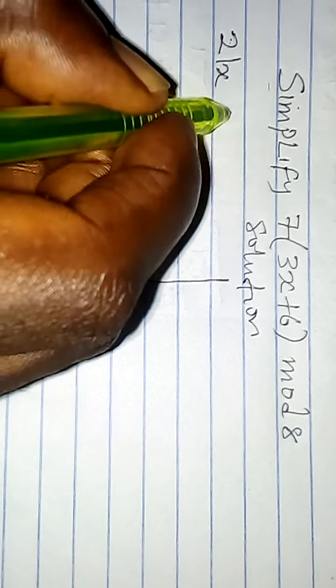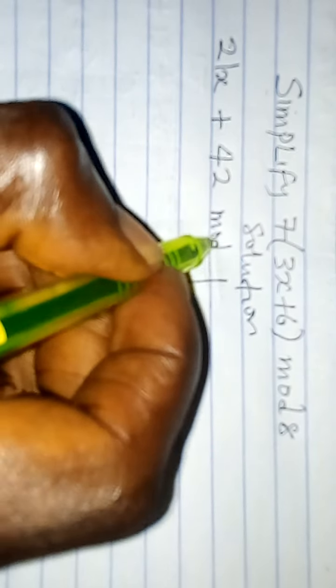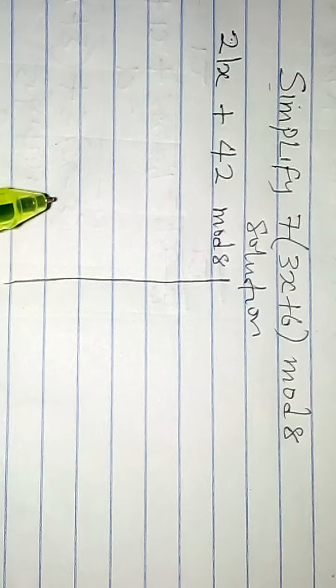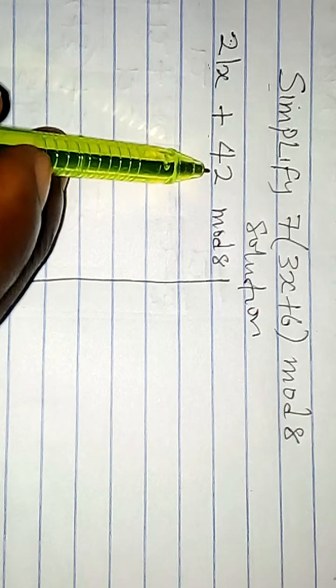Now looking at this problem, we are to simplify this in modulo 8. So what we do, we immediately open the bracket. 7 multiplied by 3x will give us 21x, plus 7 multiplied by 6 will give us 42, all in modulo 8.